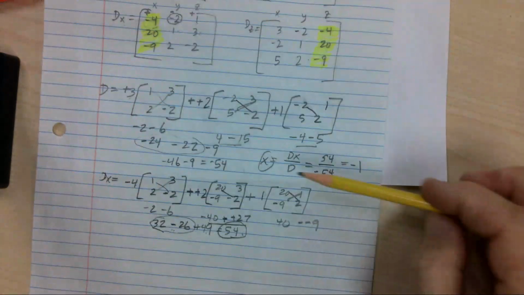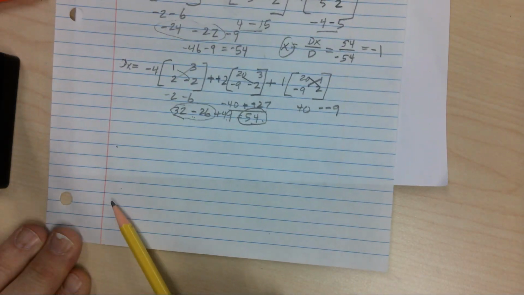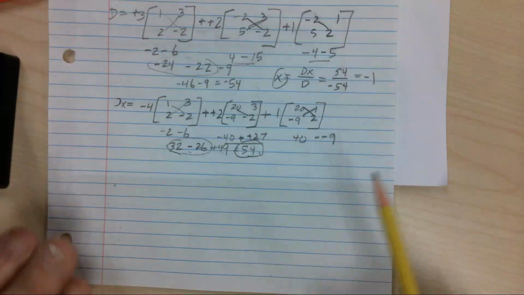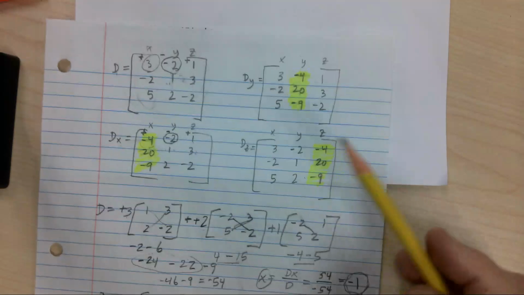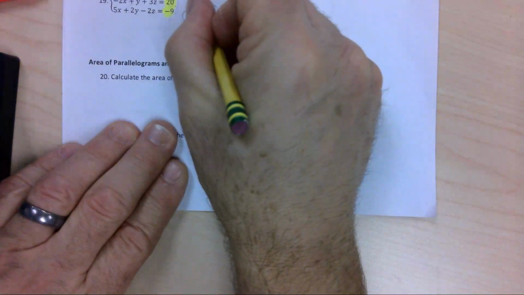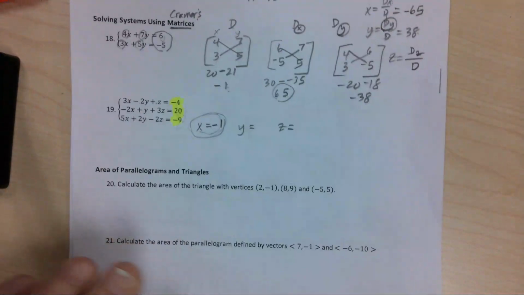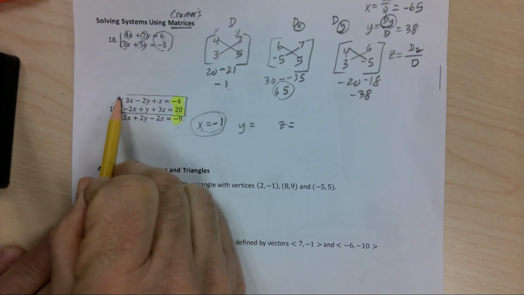Now we could go through the same process, find dy, find dz, but that's a lot of work. We're going to take advantage of the fact that we just found that x is negative 1. We're going to go to the original problem. We know x is negative 1, and so I'm going to pick these top two, just completely random, just because they're top.